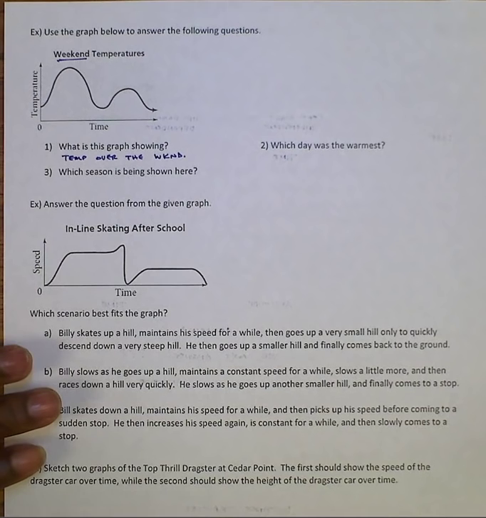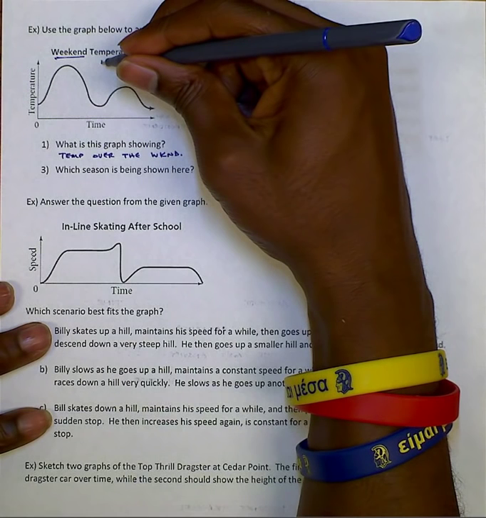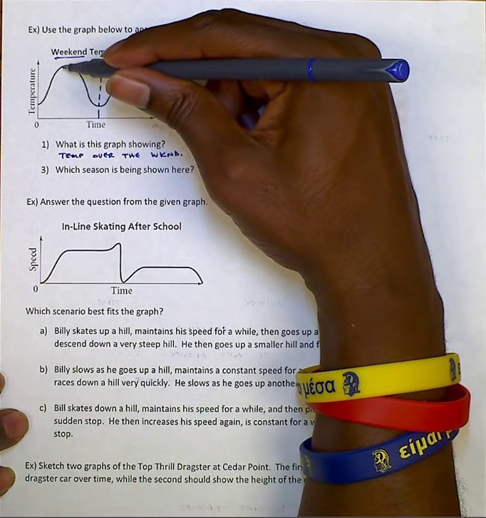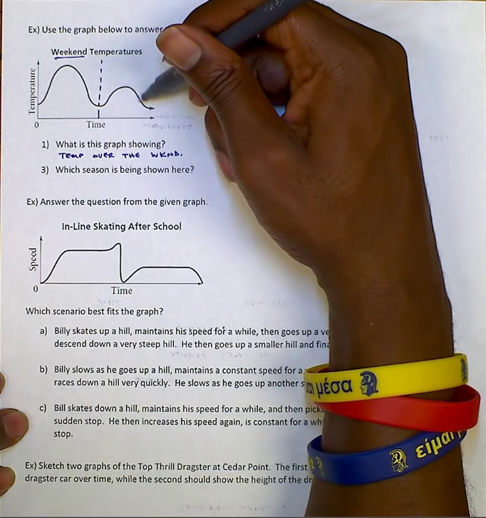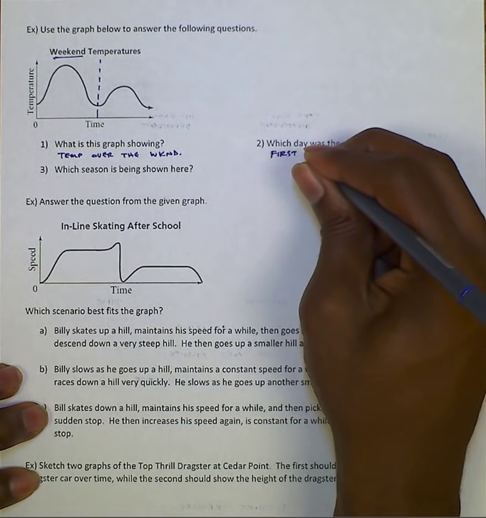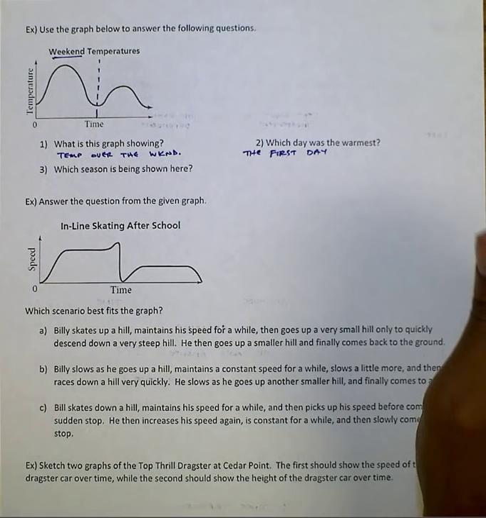Okay. Which day was the warmest? Well, if we look at these 2 days, and like we said, it's a weekend, so it seems like a couple days, then we can cut this in half, seeing that it warms up during the day and cools down at night. It looks like 2 days. So which day was the warmest? First day. So whether that's Saturday or Friday, I don't know how people mark their weekends, but the first day was the warmest.